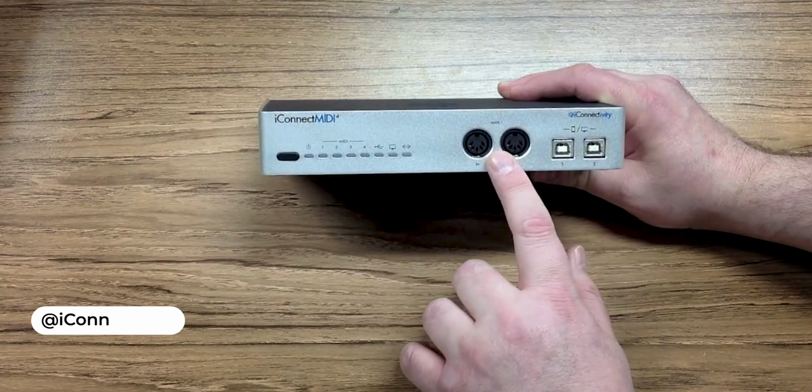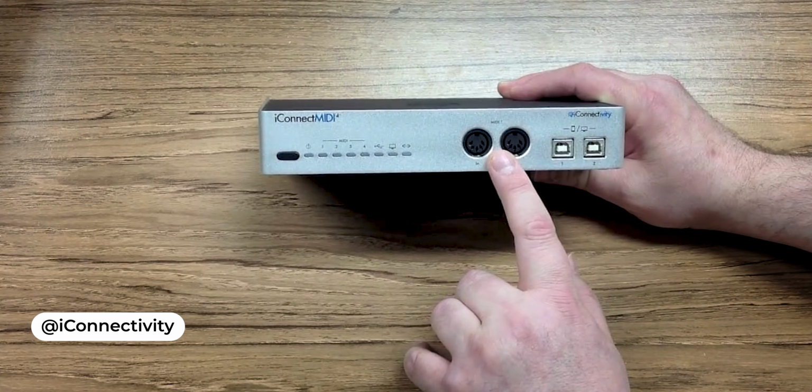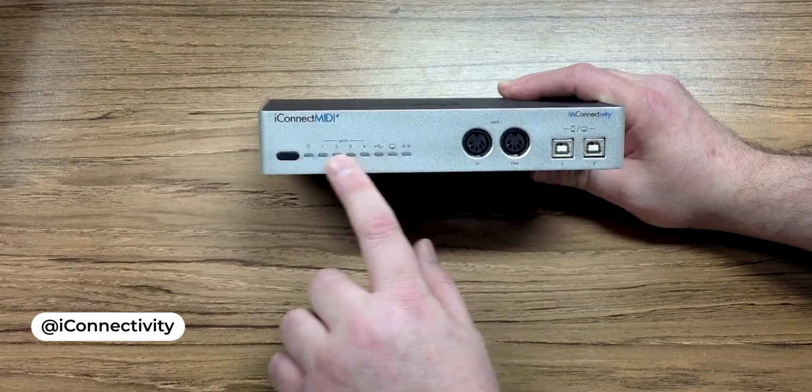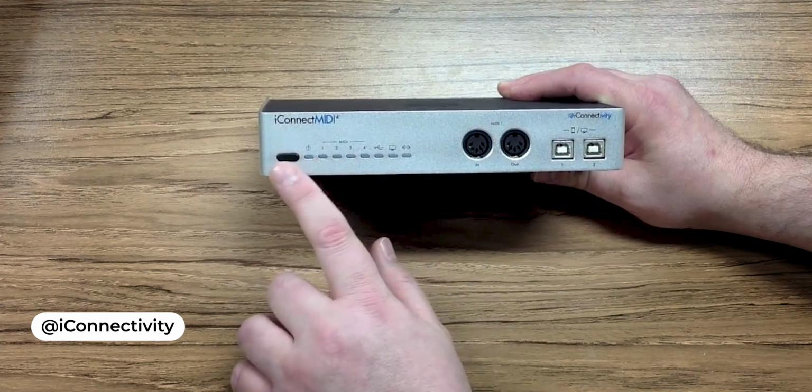So the only downside to that is you have to have a way to convert the 5-pin MIDI to USB. The easiest way to do that is a product called an iConnectivity MIDI 4 Plus. It has 5-pin MIDI ports on the front of it, so you'd come out of the keyboard 5-pin MIDI into the iConnectivity, and then out of the iConnectivity into your computer via USB.